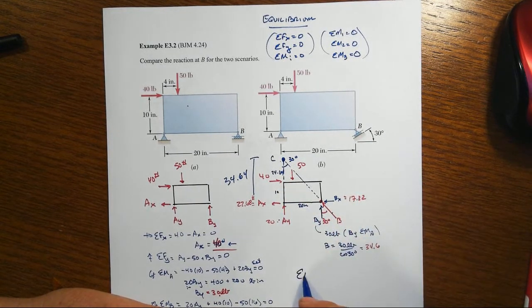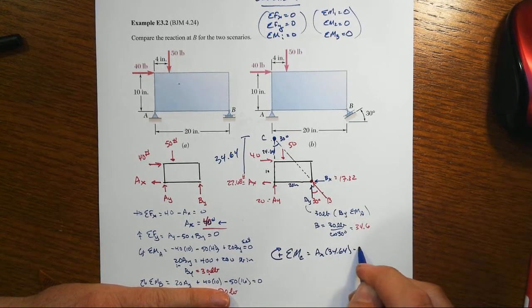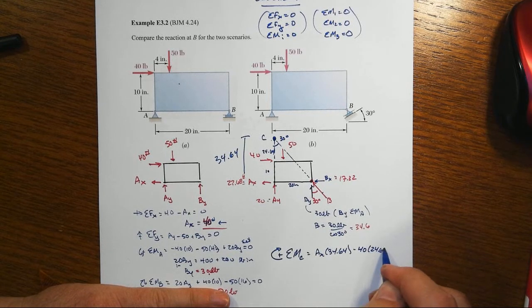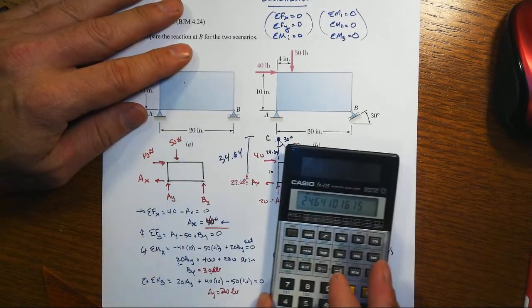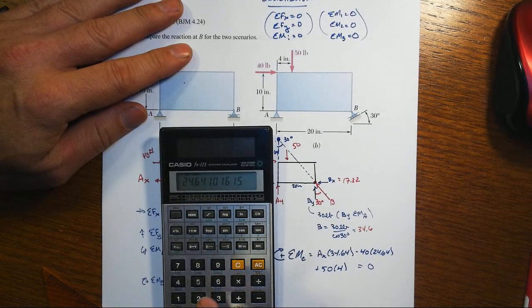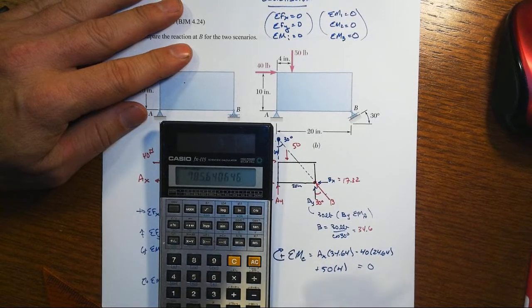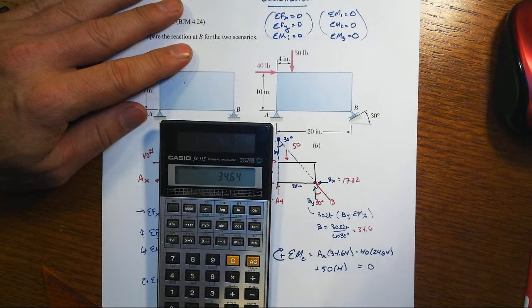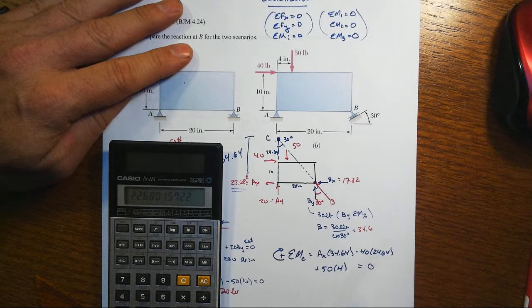Right, so if you did that sum of moments about point C, taking clockwise as positive, note what happens. You'd have AX times 34.64 minus 40 times 24.64, and then plus 50 times 4 inches, and that would be set equal to 0. So 40 times 24.64 is that, minus the 50 times the 4 equals that, divide by 34.64, and it should be really close to 20. No, it's not. It's 22.68. Oh yeah, that was the adjusted value, and we did get that.